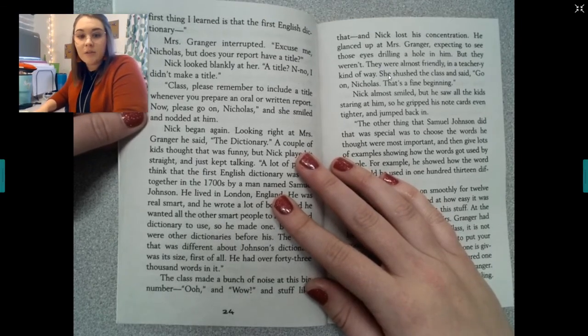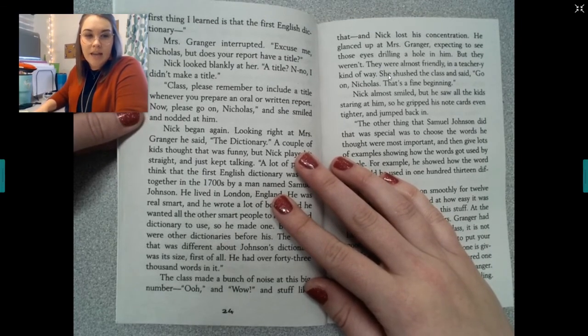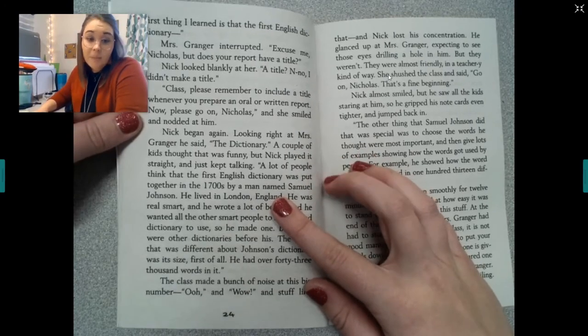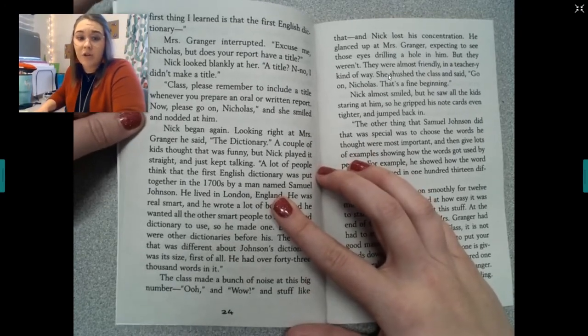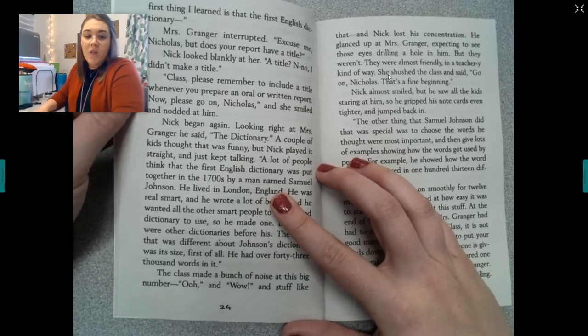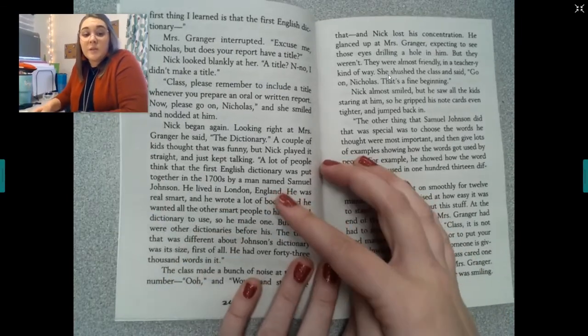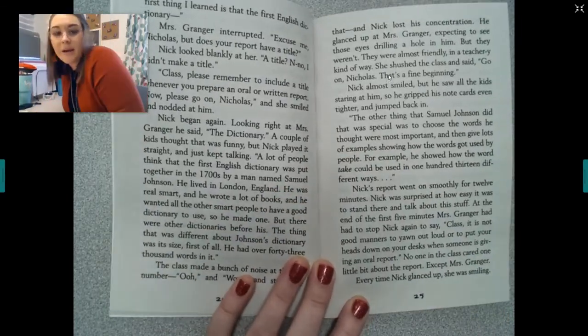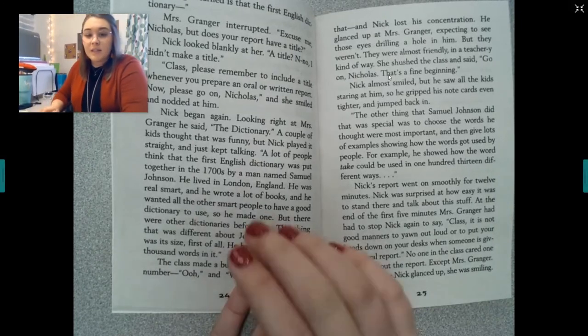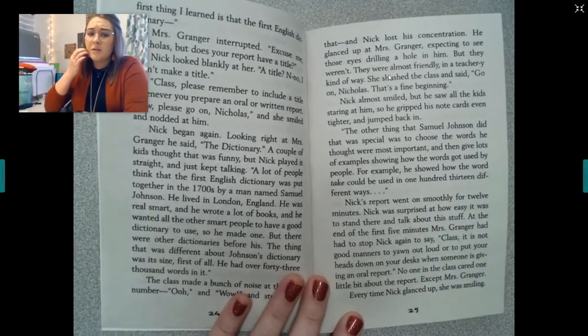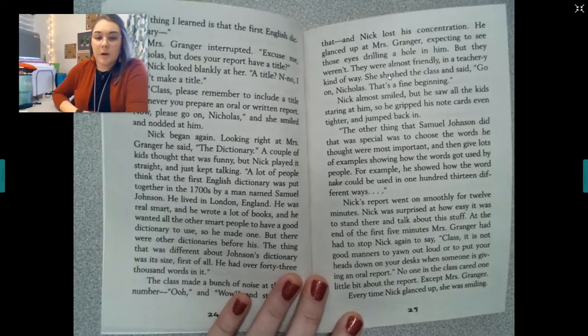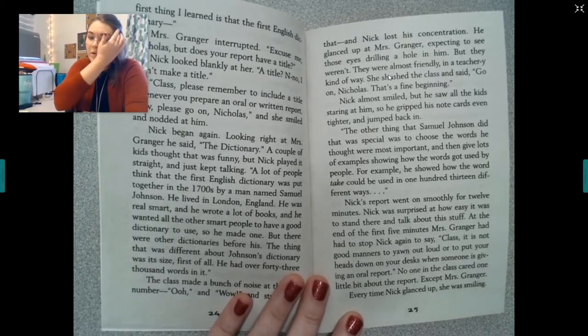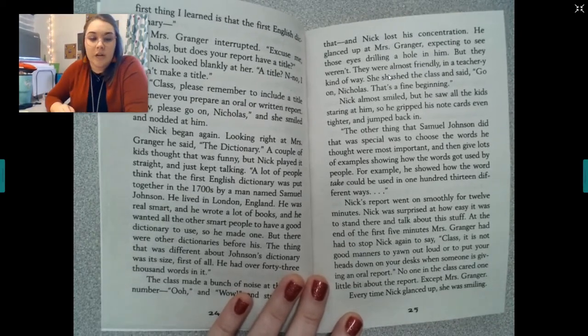Nick began again, looking right at Mrs. Granger. He said, "The dictionary." A couple of kids thought that was funny, but Nick played it straight and just kept talking. A lot of people think that the first English dictionary is put together in the 1700s by a man named Samuel Johnson. He lived in London, England. He was real smart and he wrote a lot of books, and he wanted all the other smart people to have a good dictionary to use, so he made one. But there were other dictionaries before his.